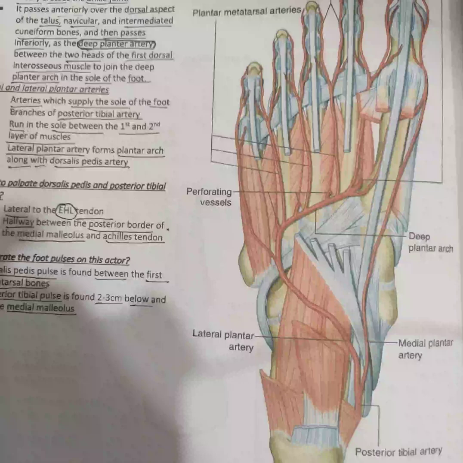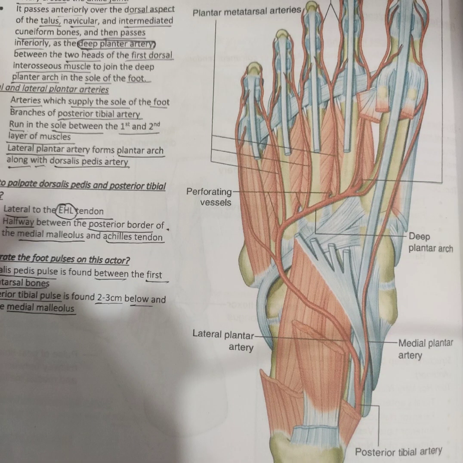The posterior tibial artery at the plantar surface of the foot gives two branches: the medial plantar artery and the lateral plantar artery. The medial plantar artery supplies the medial portion of the plantar surface of the foot, and the lateral plantar artery makes an arch and anastomoses with the deep plantar arch, which was a continuation of the arteria dorsalis pedis. By this we finish the arterial supply of the lower extremity.